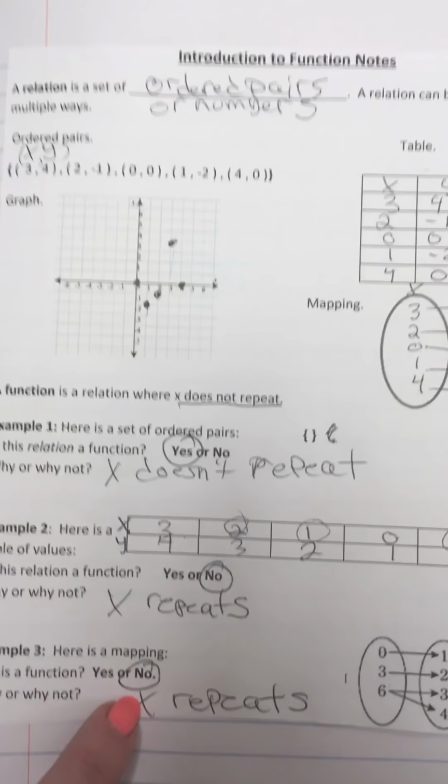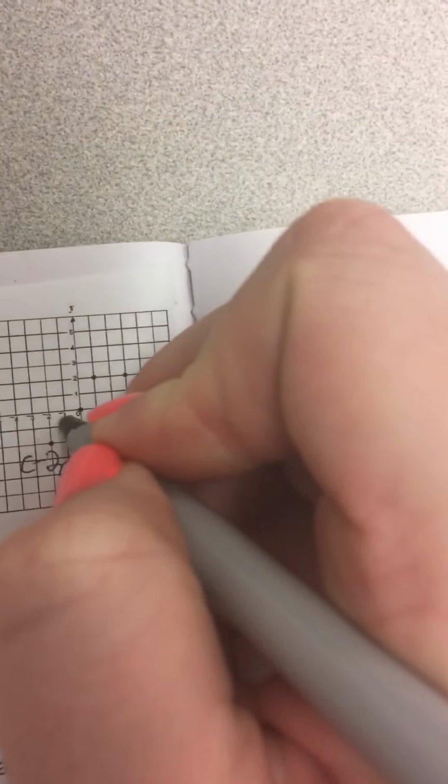All right, let's look at the graph. Here, let's write our coordinate pairs. This point is -2, -2. This point is -1, -1. This point is 0, 0. This point is 1, 2. And this point is 3, 2.